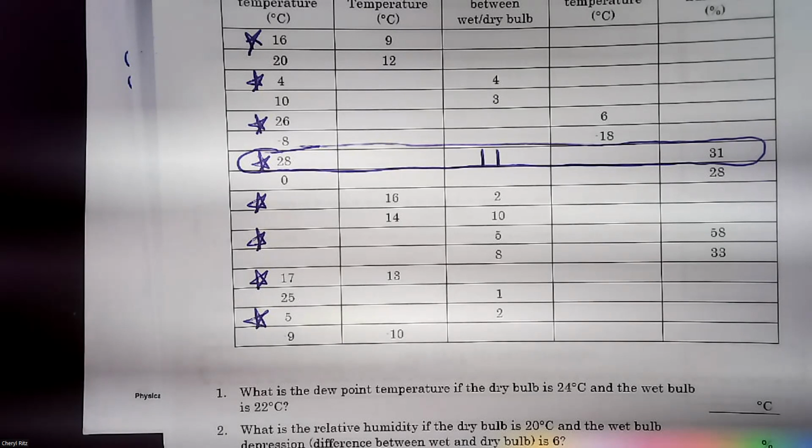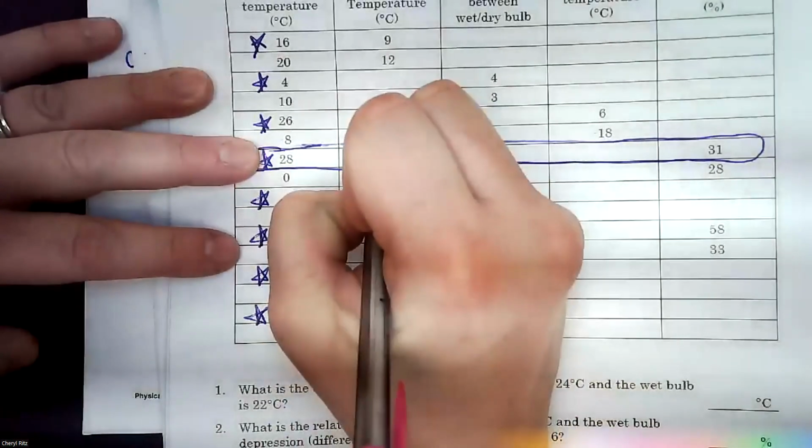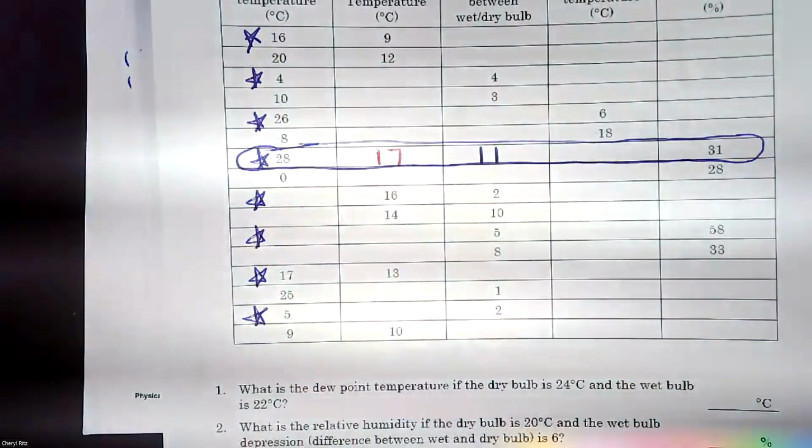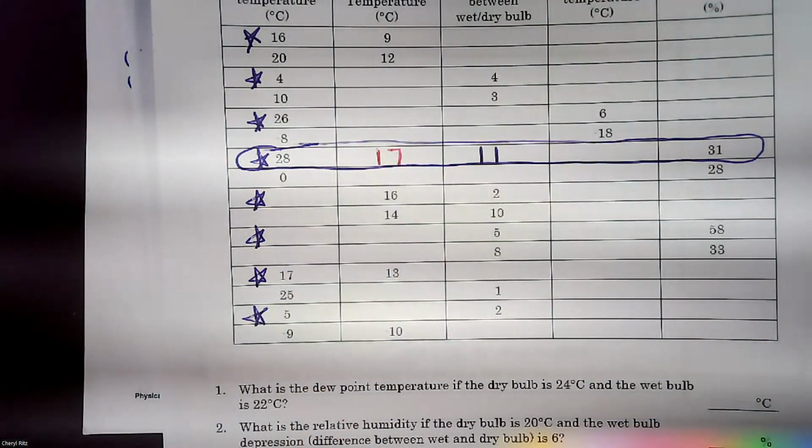So this is a little bit, I guess, of algebra, if you want to call that. 28 minus something equals 11. How do you rearrange this? Everybody hates this. Yeah, you got it. Okay, so in the end, 28 minus 11 is 17. So now we know the wet bulb is 17. The difference is 11, and you can take that information and find the dew point now.